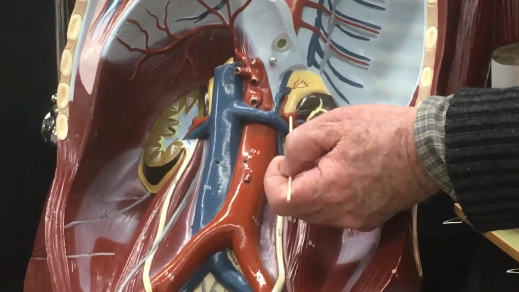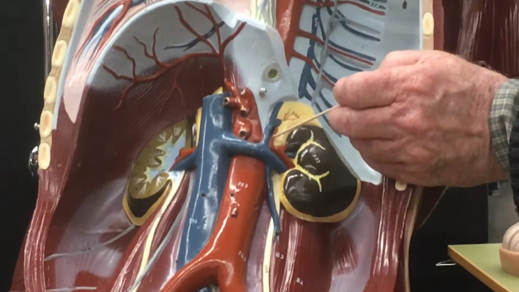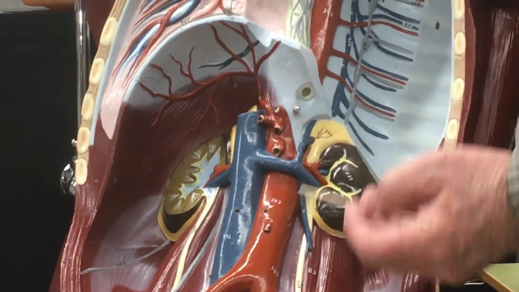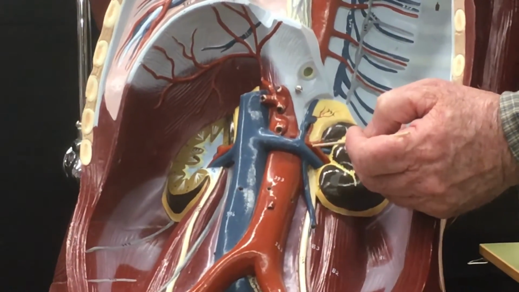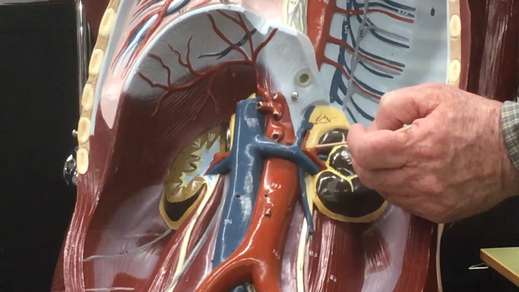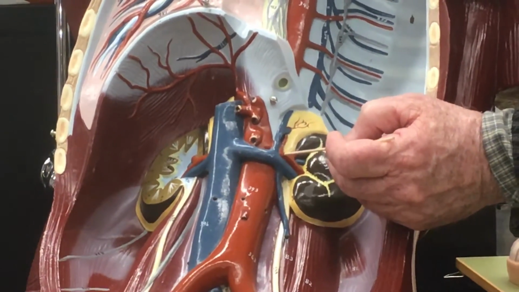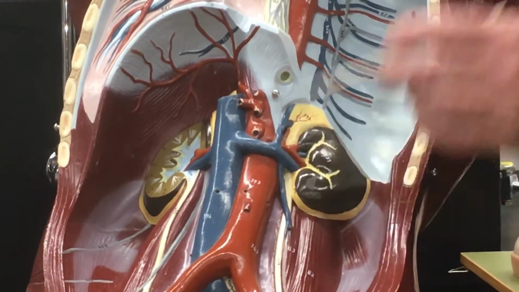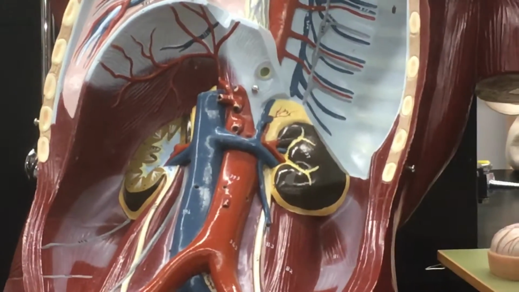We have the renal artery and vein and the suprarenal artery and vein. And the renal artery breaks up into segmental arteries. There are no segmental veins.